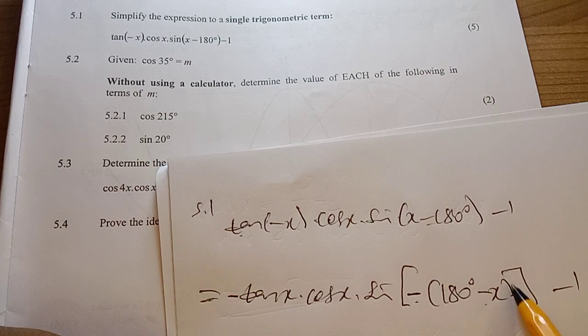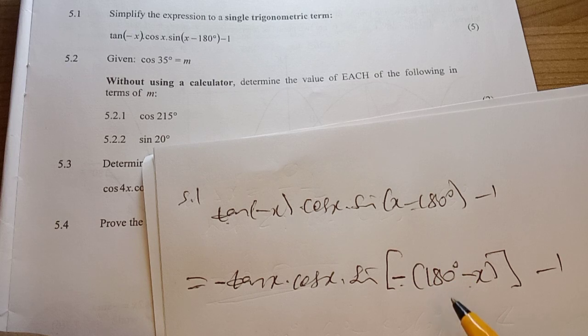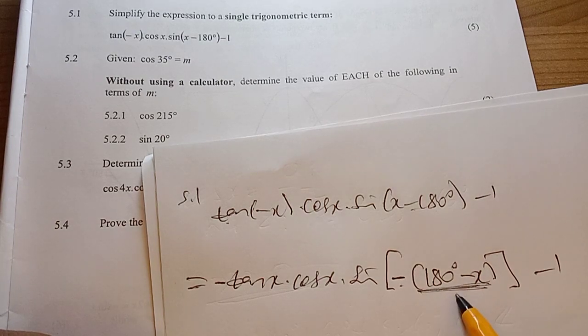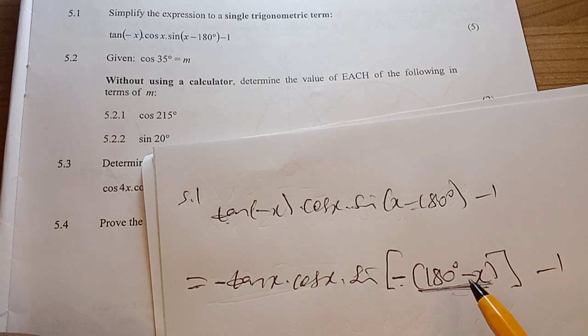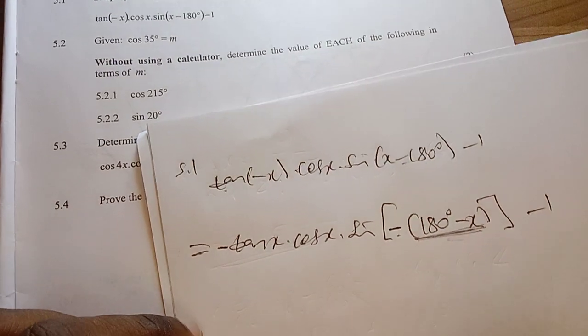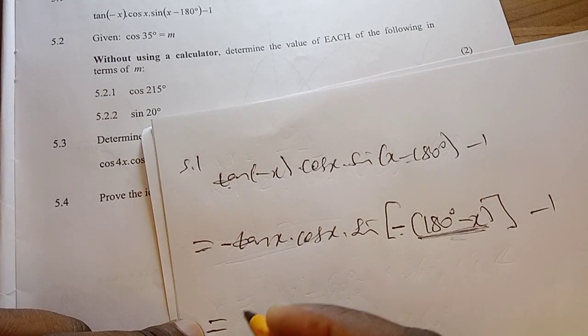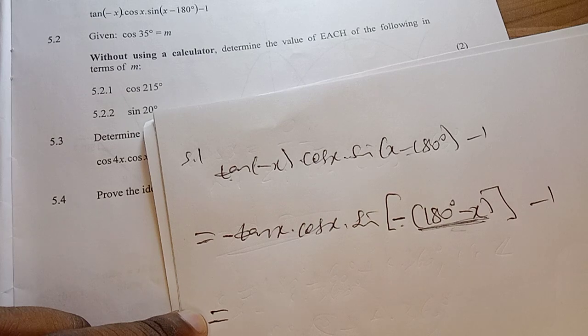Why do I arrange it like this? Because I want to have the negative angle that falls in the fourth quadrant. You can take the whole thing as a theta, which falls in the fourth quadrant, then it's going to be easy like that. That's why I'm saying with negative angles, we all will focus on the fourth quadrant to make life easy. Then we continue with the tangent, and we know that it is an identity.